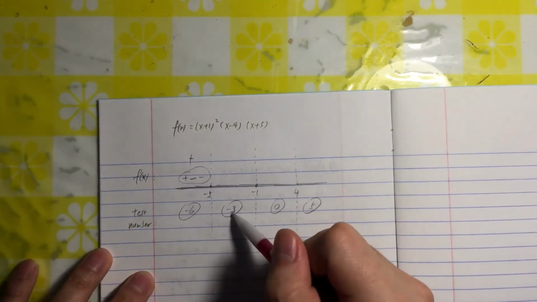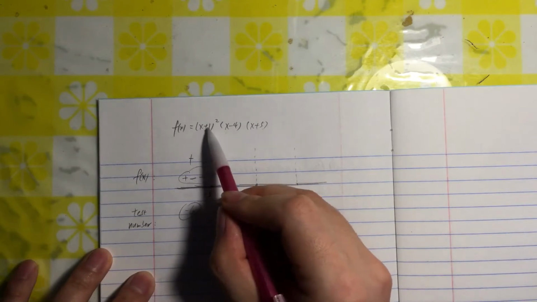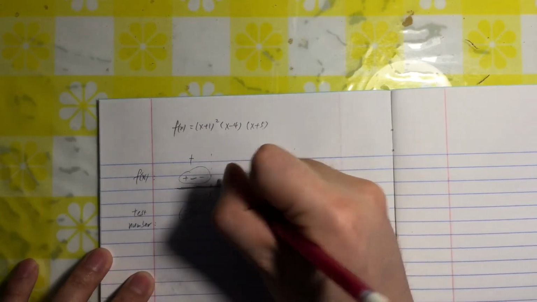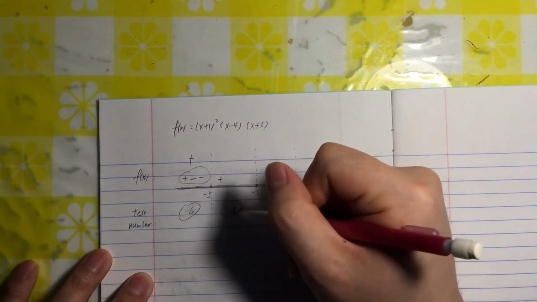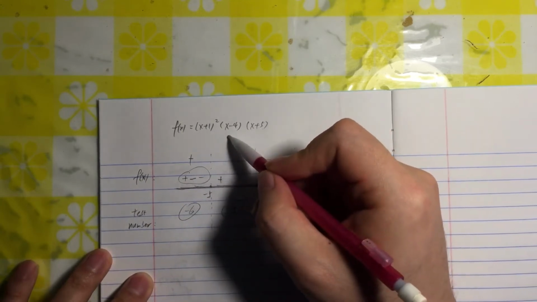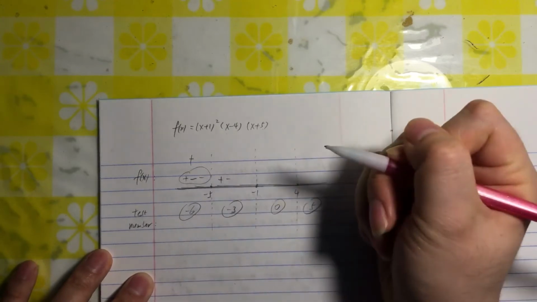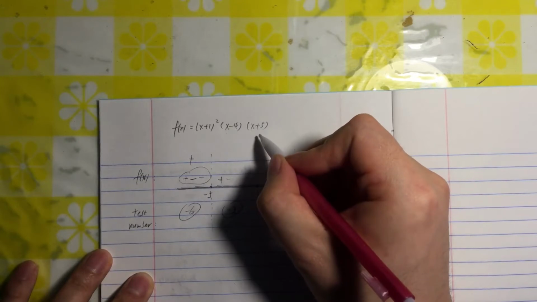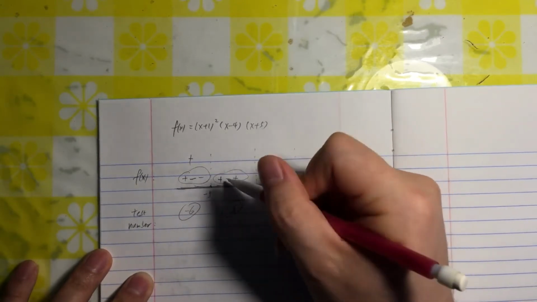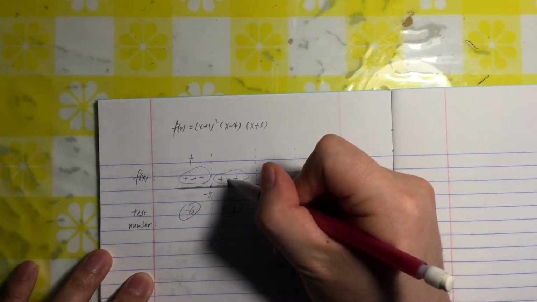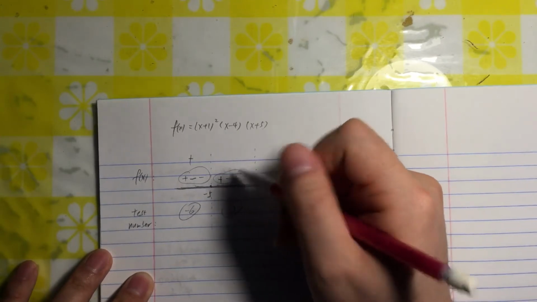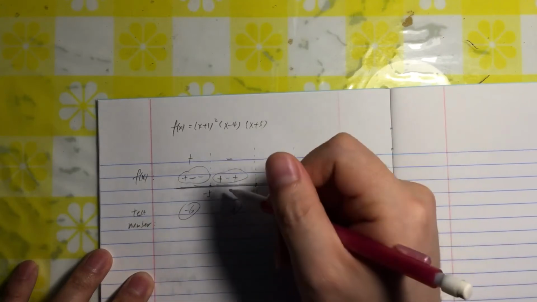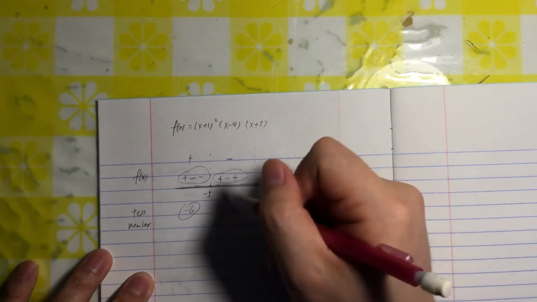Next, plug in -3. -3 plus 1 is -2. -2 squared is positive. -3 minus 4 is -7, which is negative. -3 plus 5 is positive 2, which is positive. Then multiply together. Positive times negative is negative. Negative times positive is negative. If there is an odd number of negative signs, the product is negative.